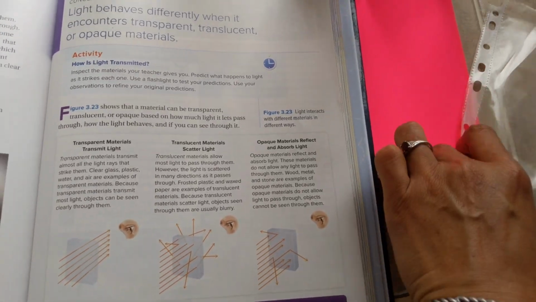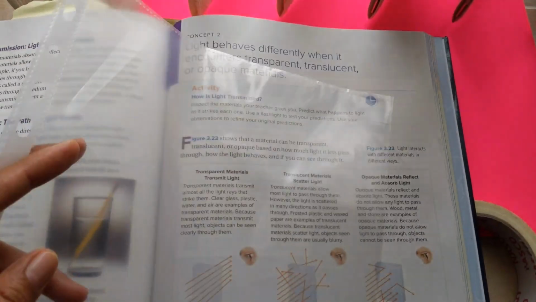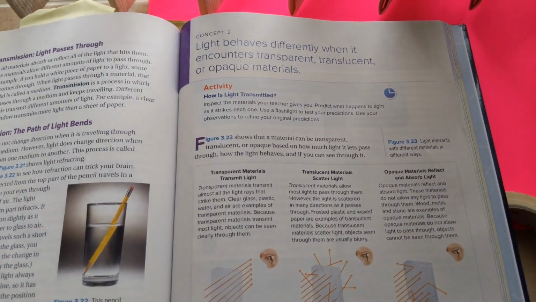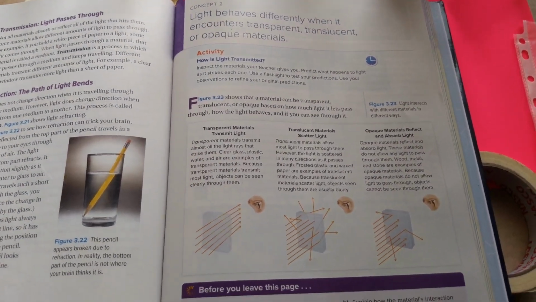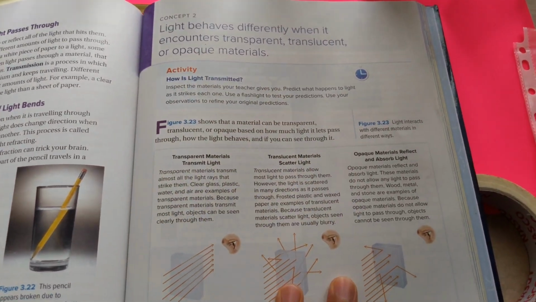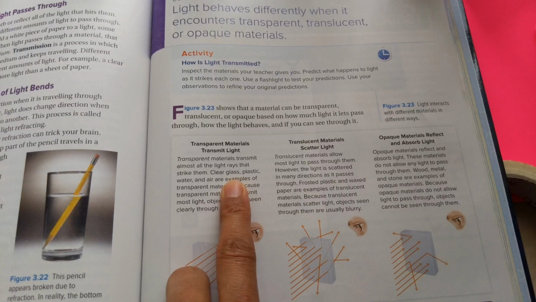If I put a transparent sheet, or translucent, because this is not crystal clear, it's not completely transparent, it's a little bit blurry, so translucent blocks part of the light, and if you point the flashlight at the window, all the light is transmitted outside. Okay, so this section is just about those three things, and how light is transmitted.